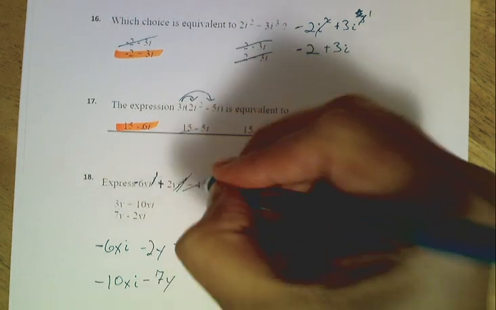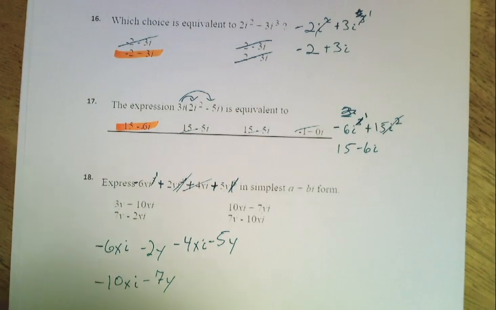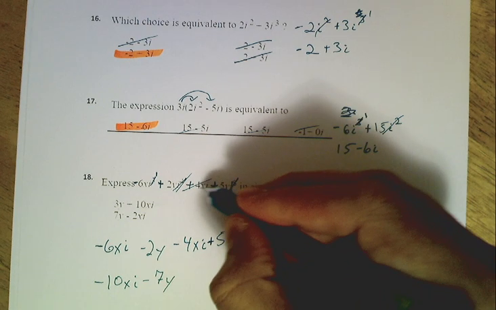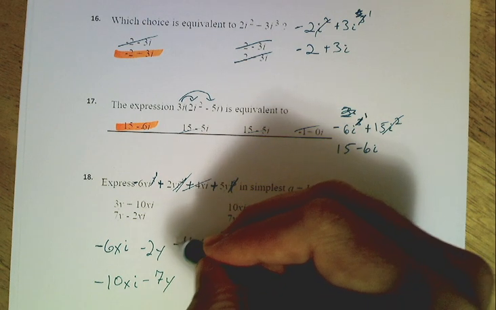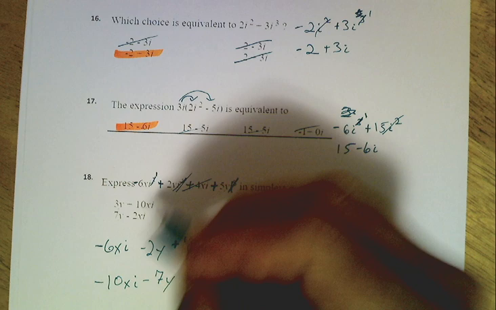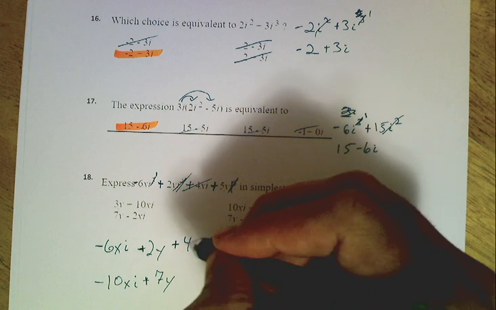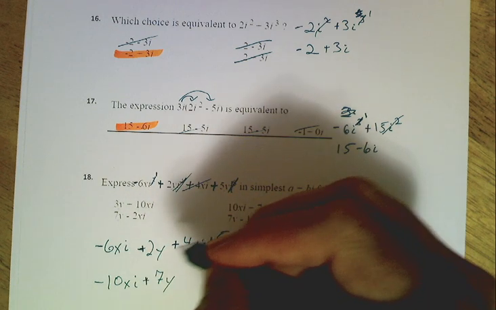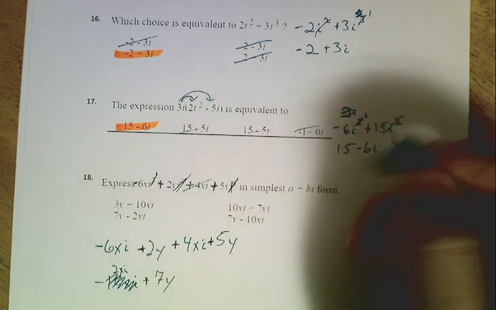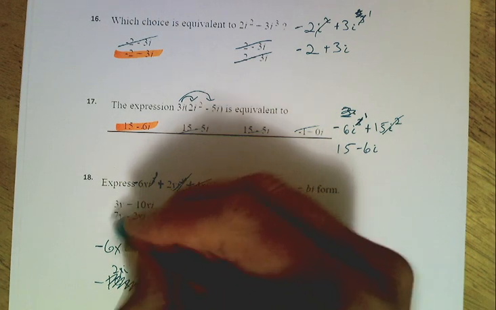Okay, so these are all plus. These should all be plus. It just didn't print out well. So that would make this a plus 5y. That would make this a plus 4x. And that would make this a plus 2y, which would make this plus 7y, and would make this a negative 2xi. So we should have a negative 2xi plus 7y. That's this one right here.